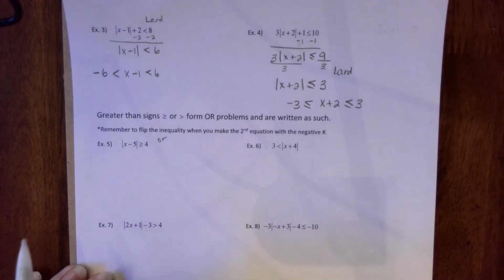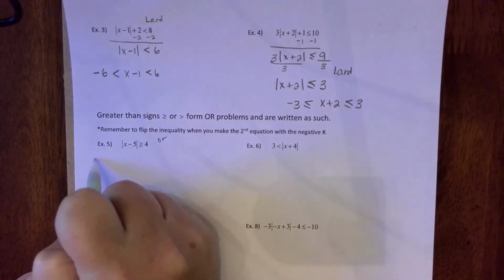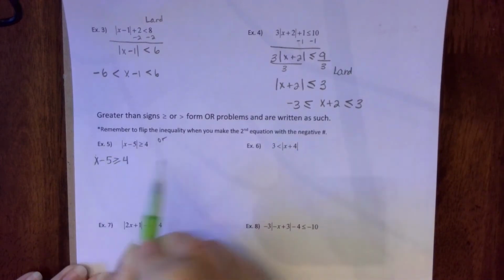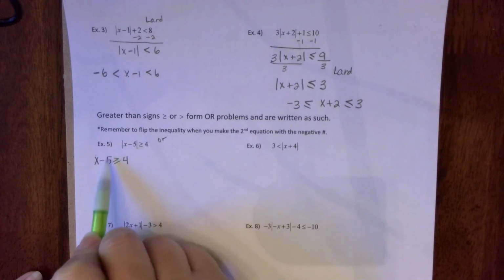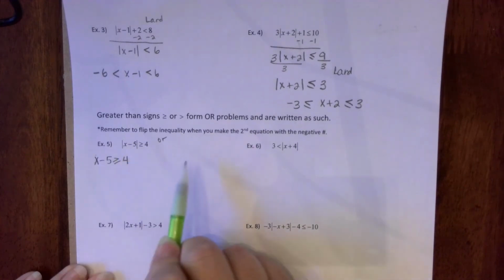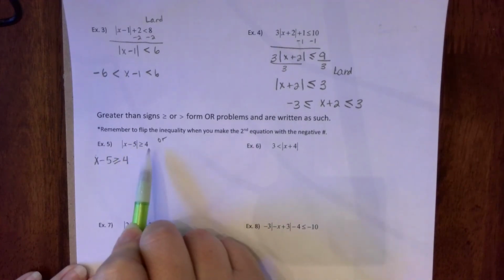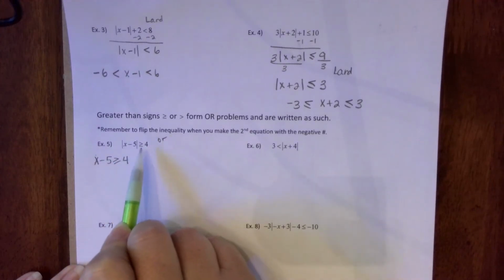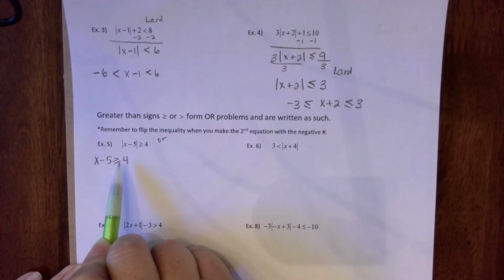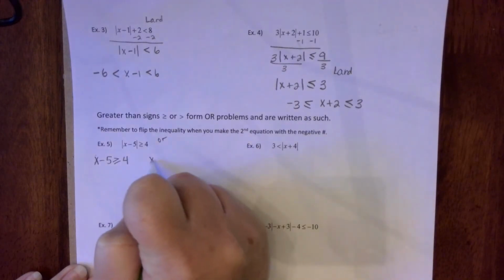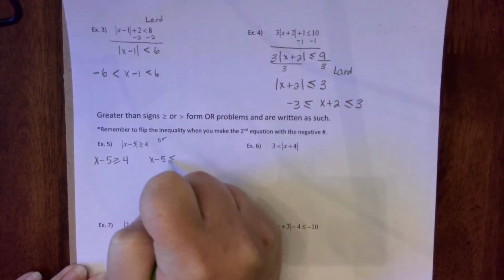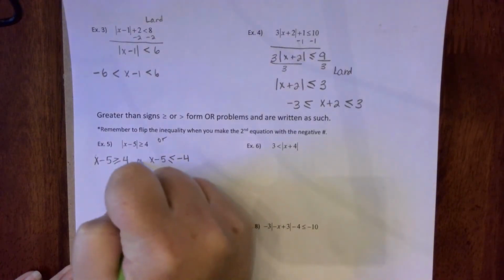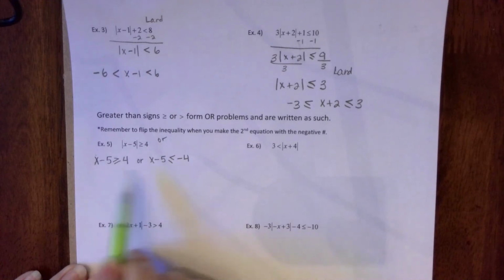Well, you know the word "or" is going to be in it. The first thing you're going to do is just write x minus 5 is greater than or equal to 4. You're just going to write the equation. Now, the second equation is going to have a negative 4. But this is what I meant right here. Flip your inequality. So you've got to change the direction of your inequality. So you're going to have x minus 5 is less than or equal to negative 4. So there's your "or" in the middle, and there are your two equations.